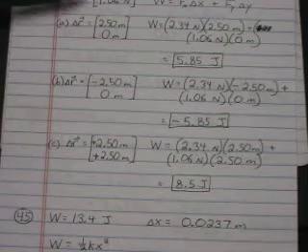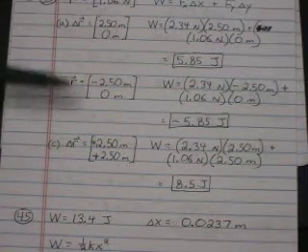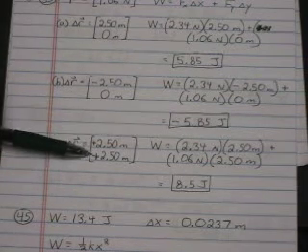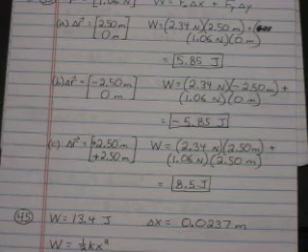For part C, 2.34 newtons times 2.5 meters plus 1.06 newtons times 2.5 meters, and we get 8.5 joules.